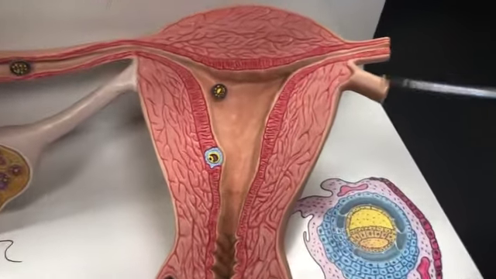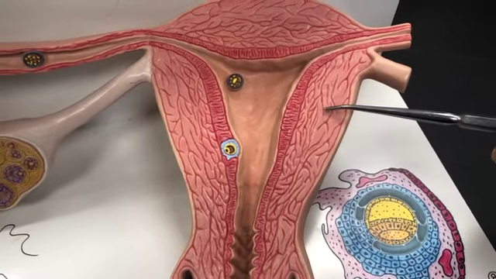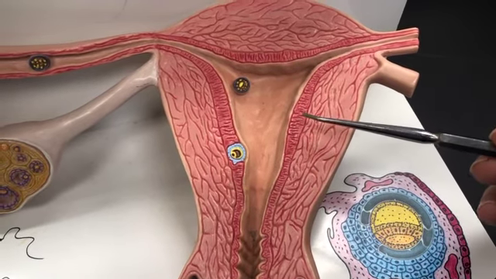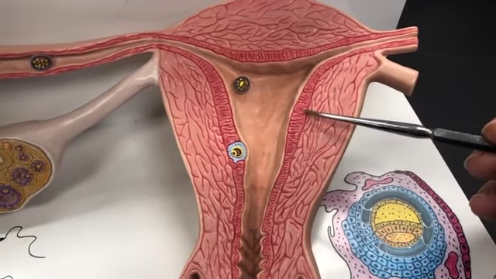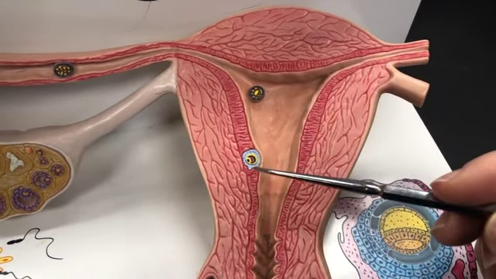The uterus has two layers of tissues. This is the myometrium. Myo means muscle. It's mostly smooth muscle. And this is the endometrium. And a couple of stages of development you'll learn about later.